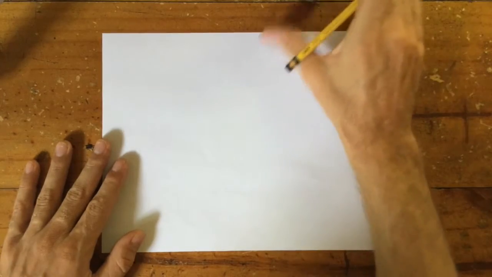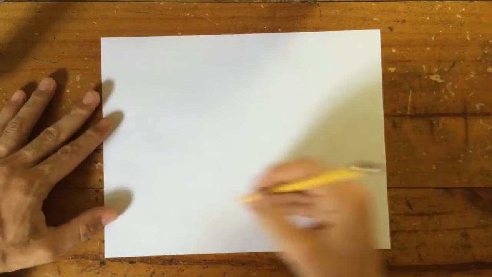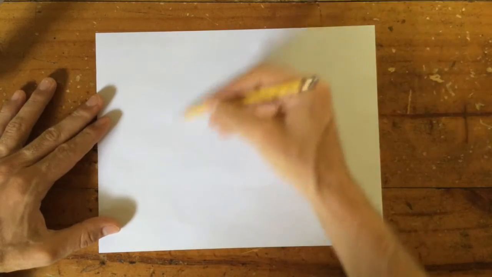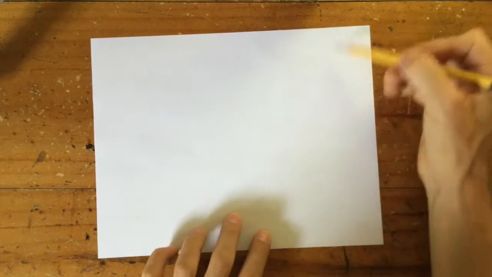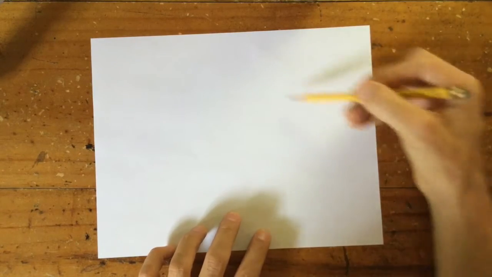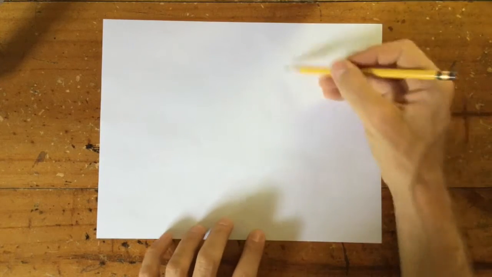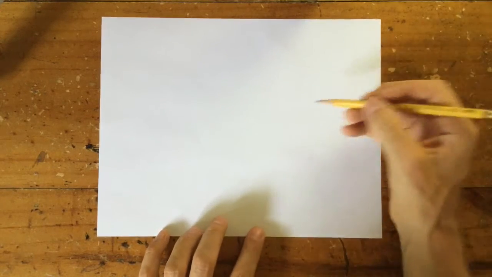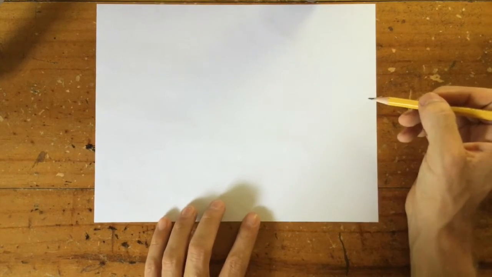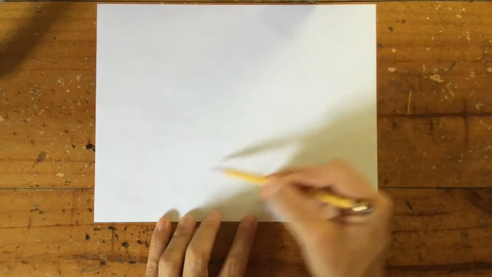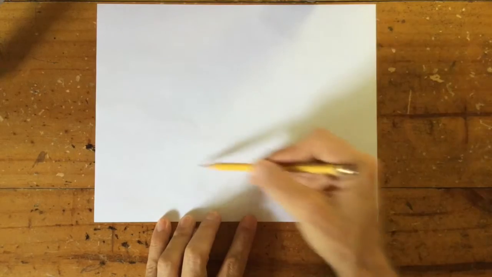So I want the picture to fill the page. So the shell is going to be pretty big, but I also have to be mindful to leave space for the eyes to stick up. They're not really eyes, are they, with a snail? They're kind of like eyes. The eyes on stalks. So the shell is going to be filling about this much of the page.